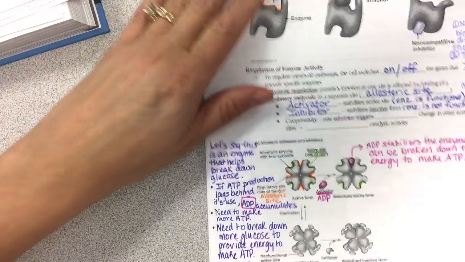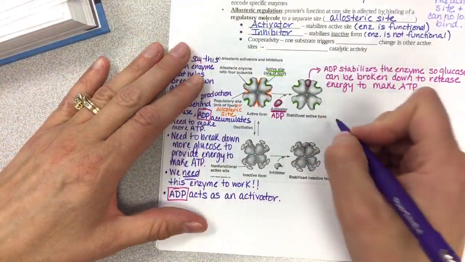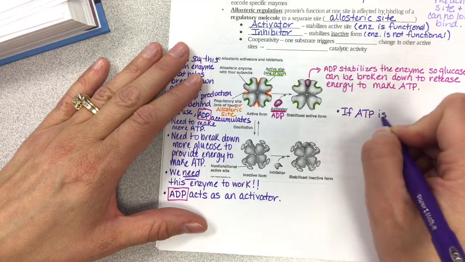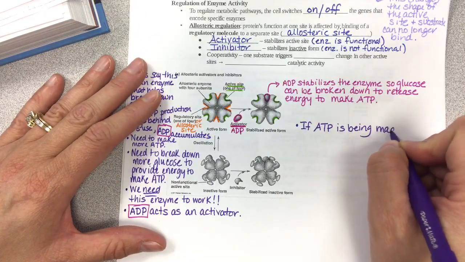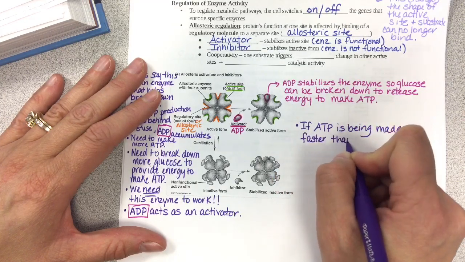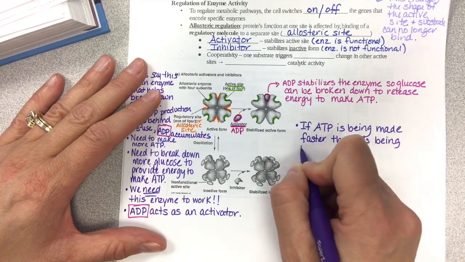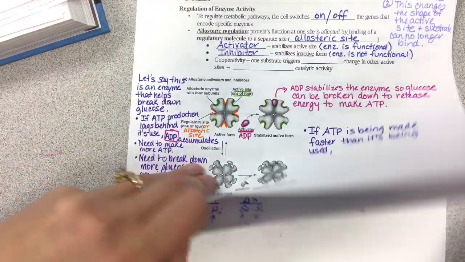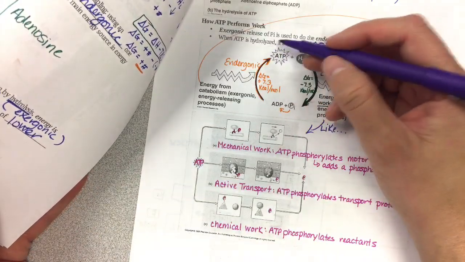So let's go back to this and write that. That's going to be the second part of this picture here. So let's write here, if ATP is being made faster than it's being used, what's going to happen? What's going to accumulate now? It's being made faster, so this is going on faster than this.